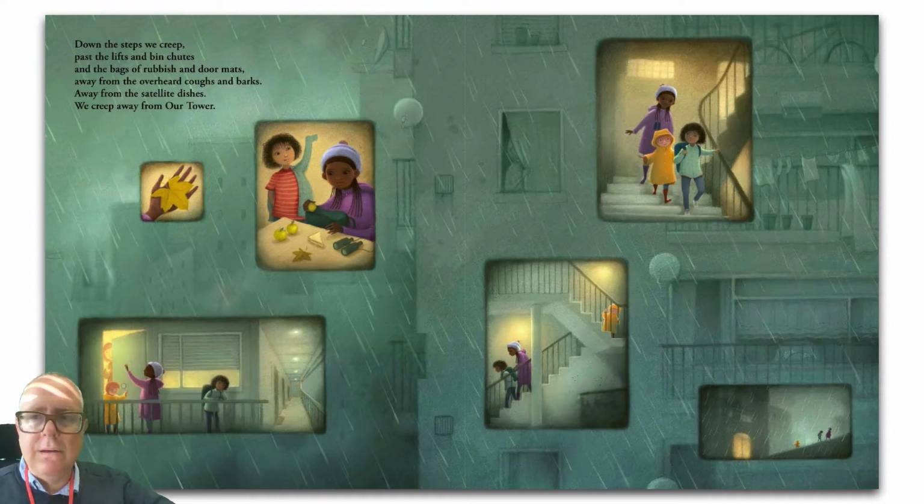There you are, you can see them. They've obviously got packed lunch ready. They've said goodbye and they're off on an adventure down the stairs and out.